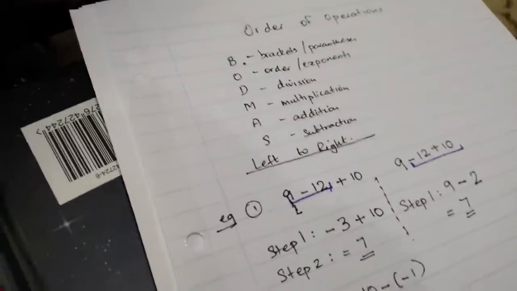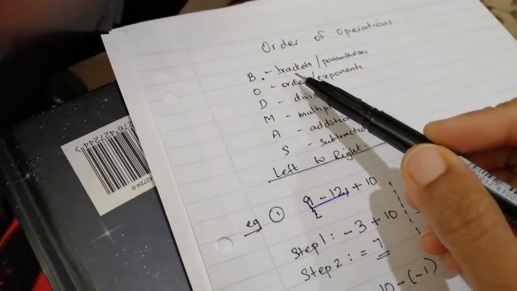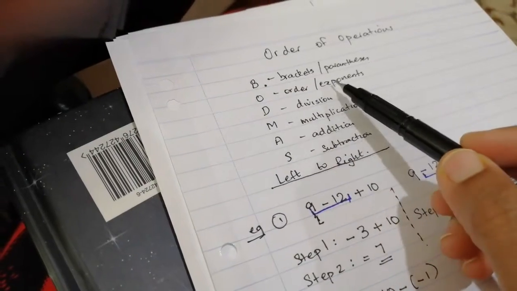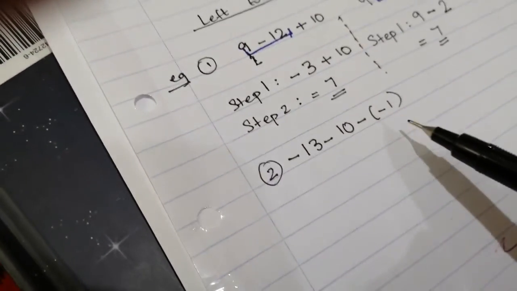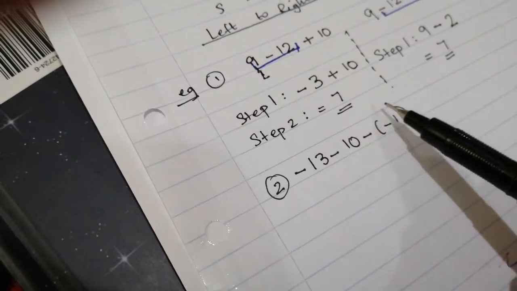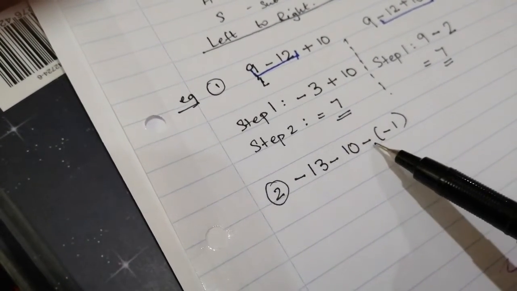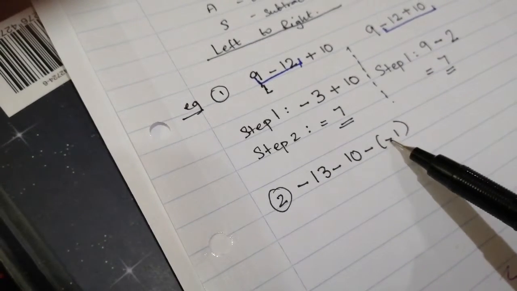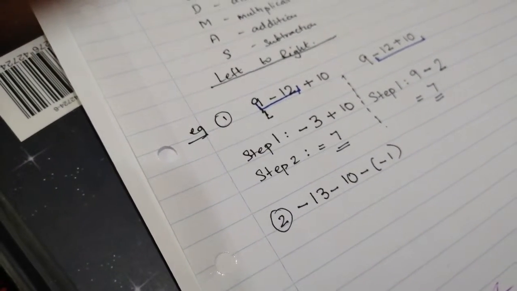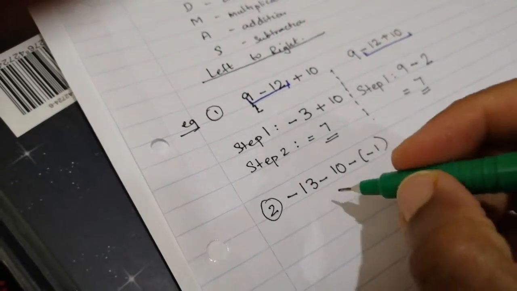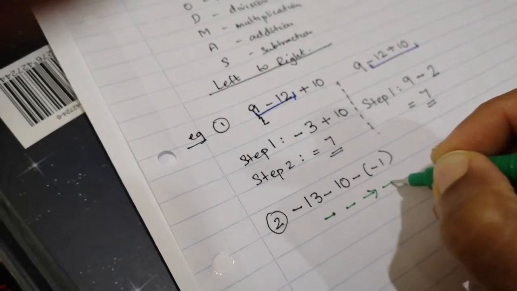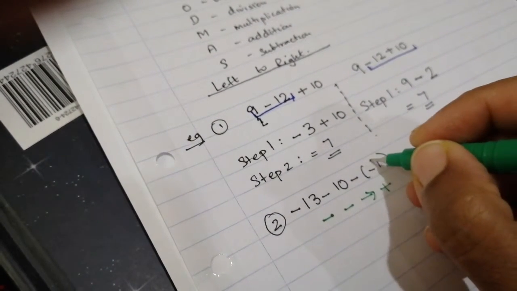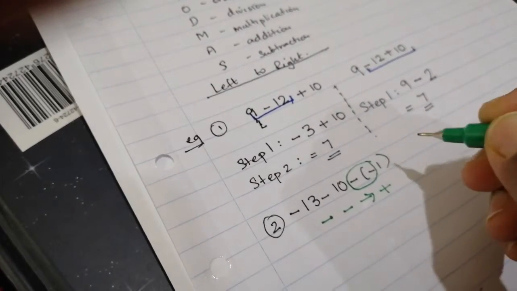Okay, let's look at the operations. If there are brackets, open the brackets. If there are exponents, or orders, solve that before we do division, multiplication, addition, and subtraction in that order. Now I can see there's a bracket here, right? So we need to open that first. We've learned that when two same signs appear, so there is a negative of a negative, it will give us a positive. So I'm looking for these two negative signs.